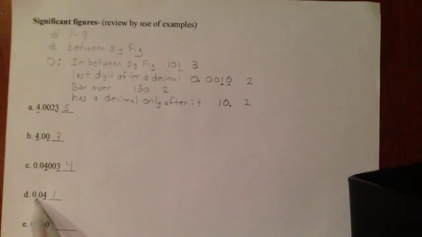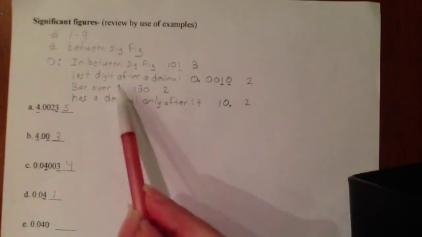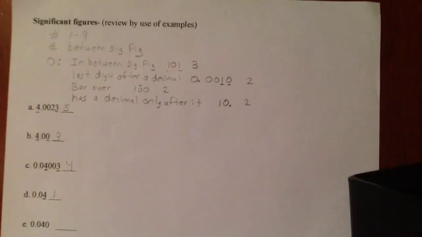Looking at D, this only has 1 significant digit. These zeros here do not fall under any of the circumstances up top. And then for E, you have the leftmost is the 4, and then of course this last digit after a decimal. So this one would have 2. Okay.